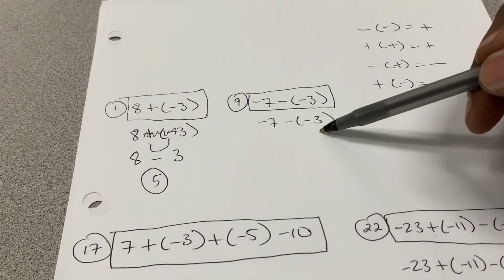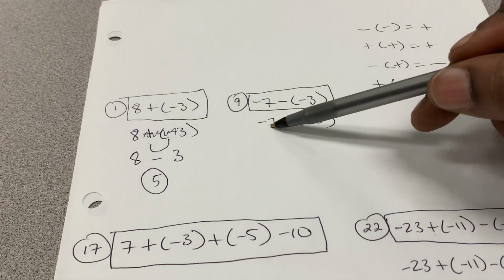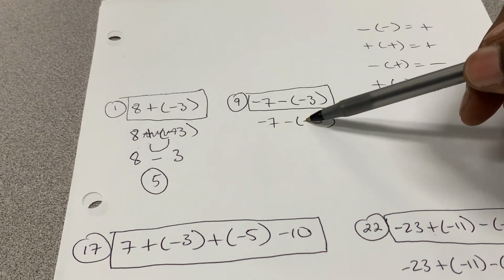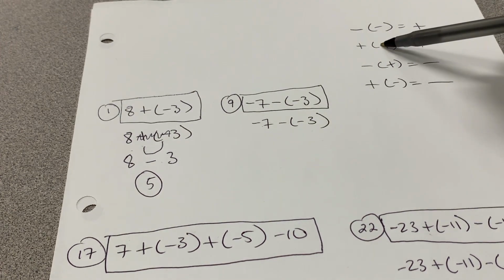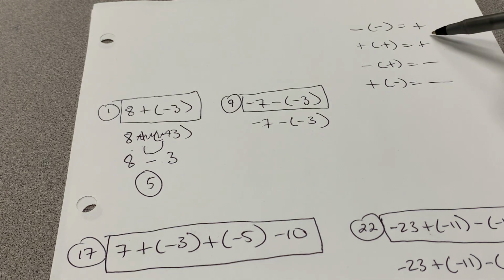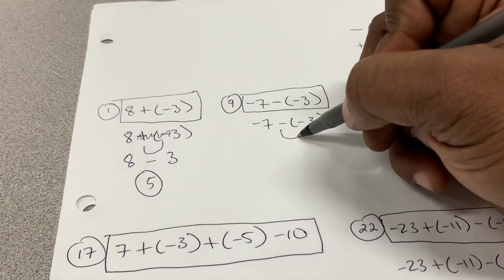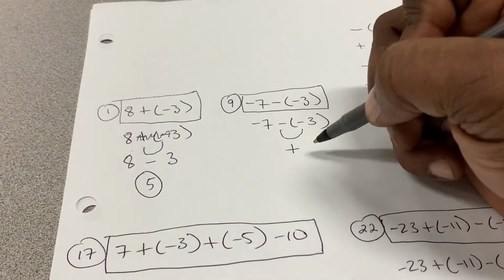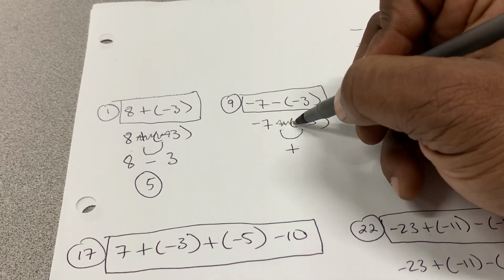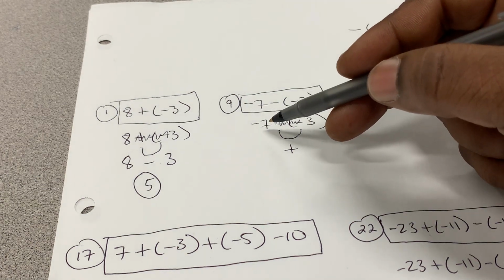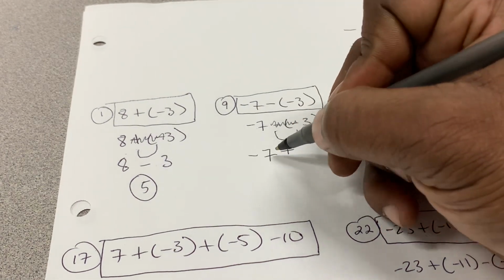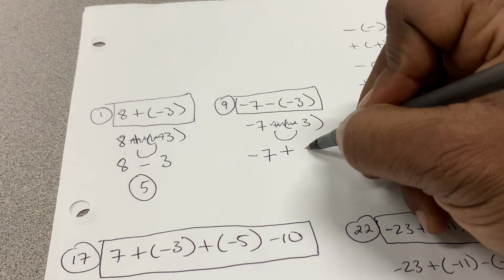Same thing we're going to do over here. I have a -7 minus -3. I can't have these two signs here. Now the question is, do they match? Like up here, you see when they match, it becomes a plus. So what I do is I'm going to take these two, I'm going to turn it to a plus, and get rid of the signs so we don't use them again. So now I'm gonna bring down what's not scratched out, which is the -7 and the +3.